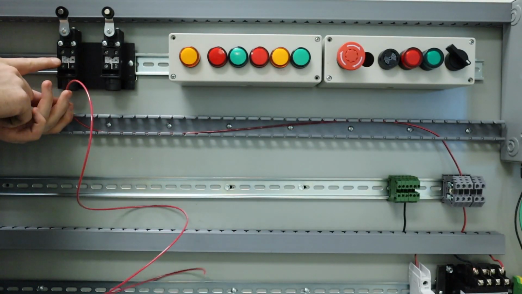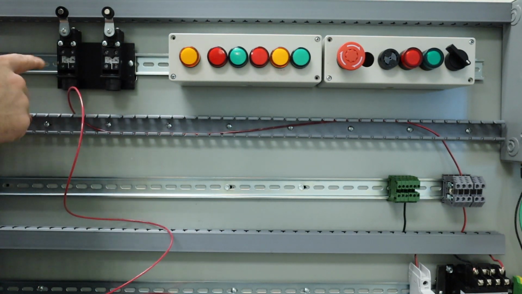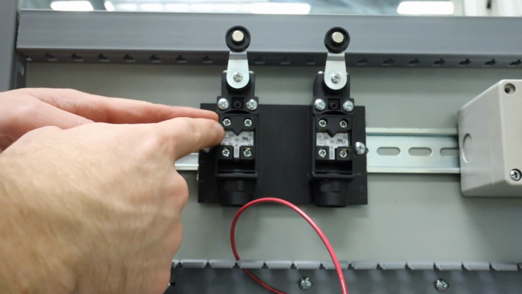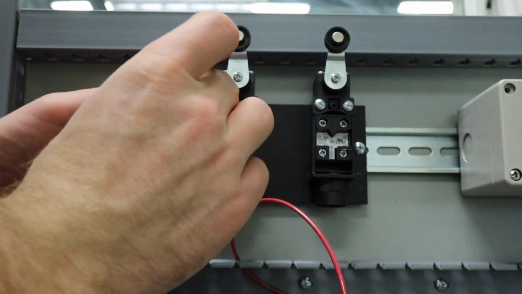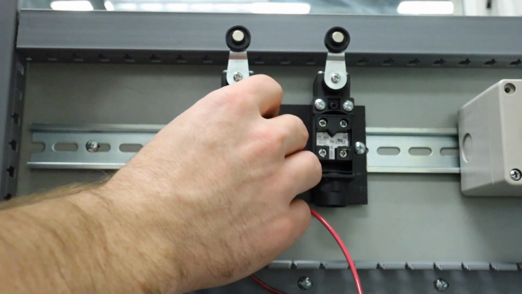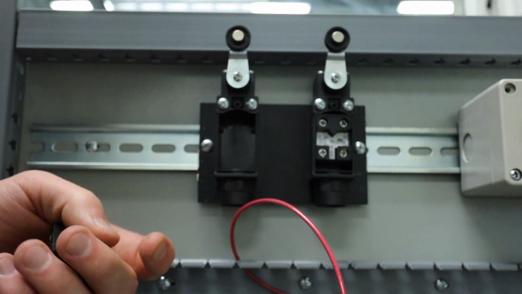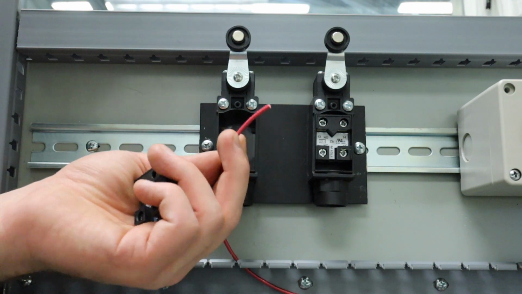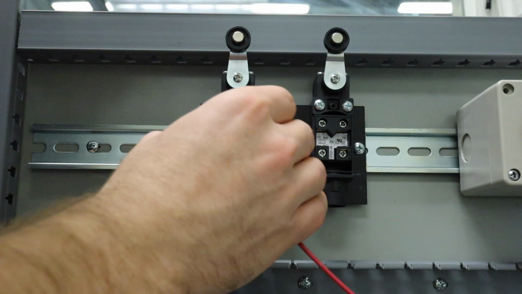I'm going to go to the very end one first, and then jump from there over to the next. We can see that the top one is our normally open, and these things can actually be pulled out, so you can wire them and then pop them back in. I believe they're just held in there by magnets. So we can pull that out, and I'm just going to wire mine up based off of that. Okay, so that one's done.